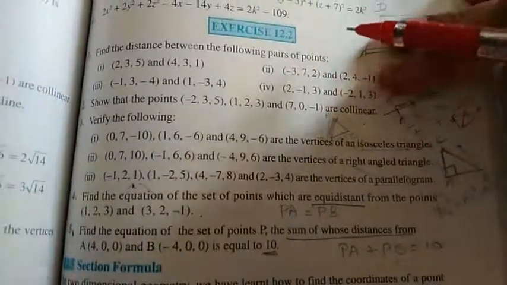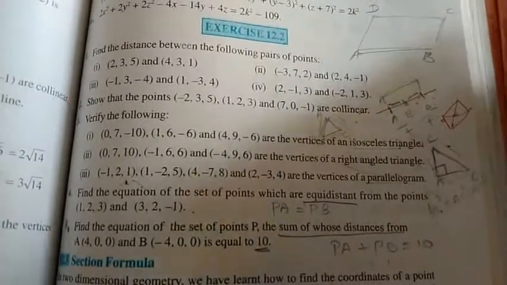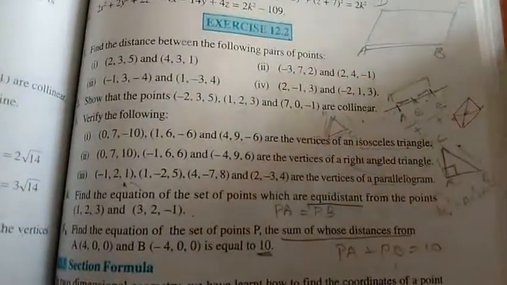Then the fourth question: find the equation of the set of points which are equidistant from the points. This is what I have shown right now.